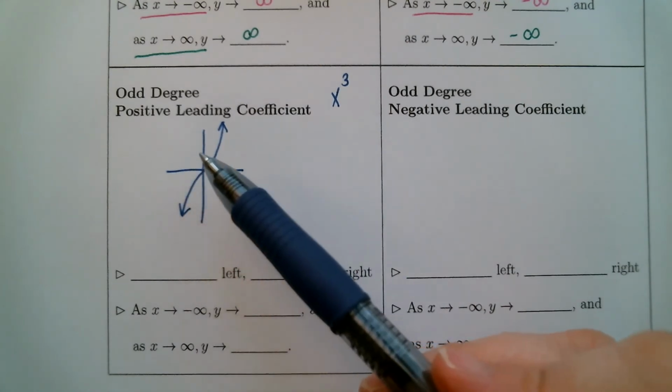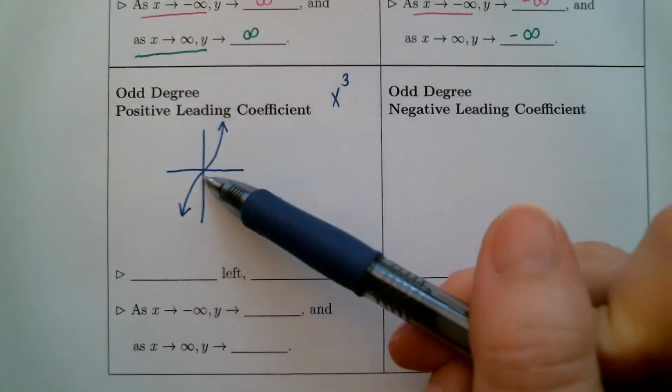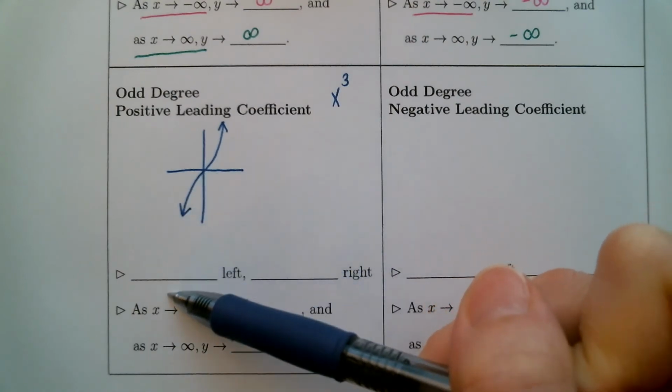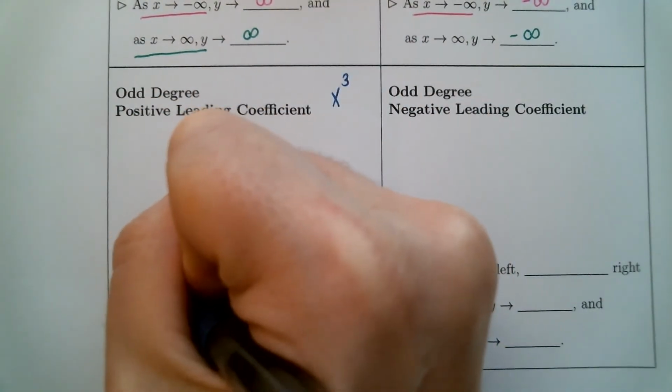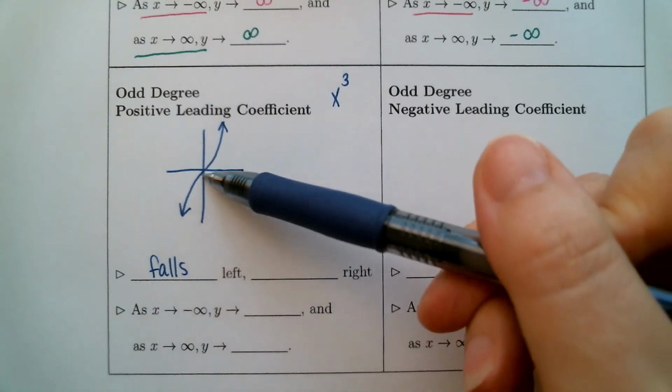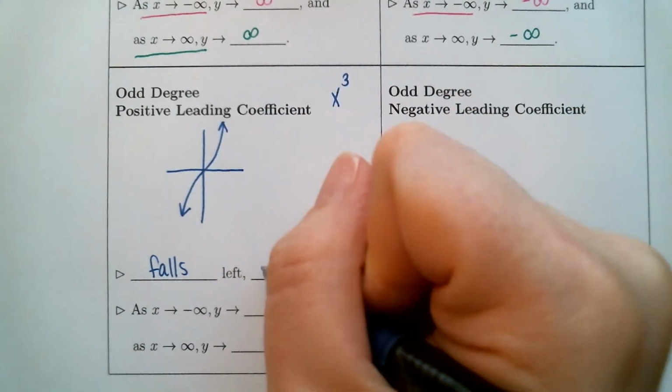Let's use everyday language. What's happening on the left side? On the left side, it is falling. So it falls left. And then what's happening on the right side? It rises right.